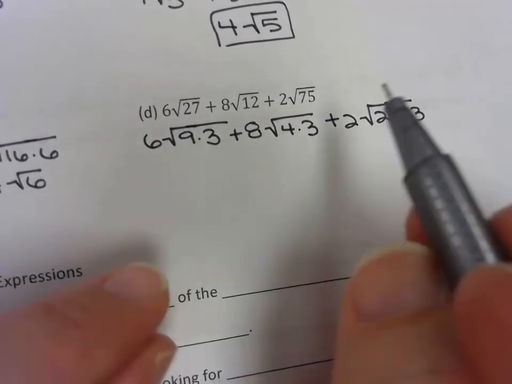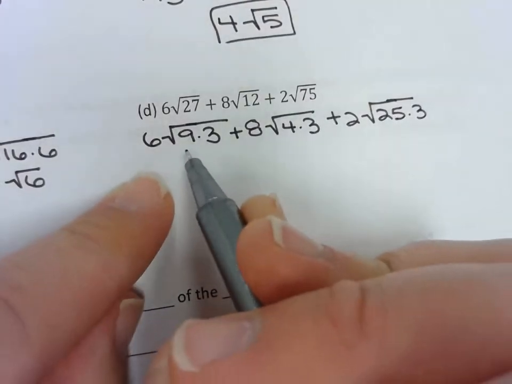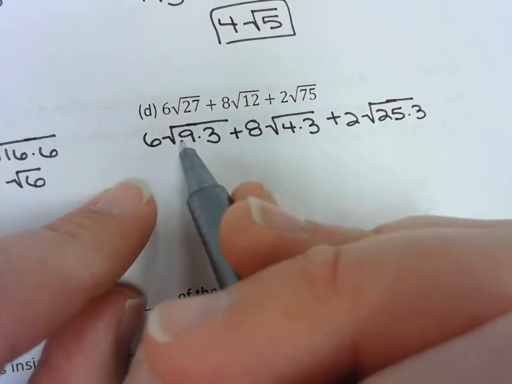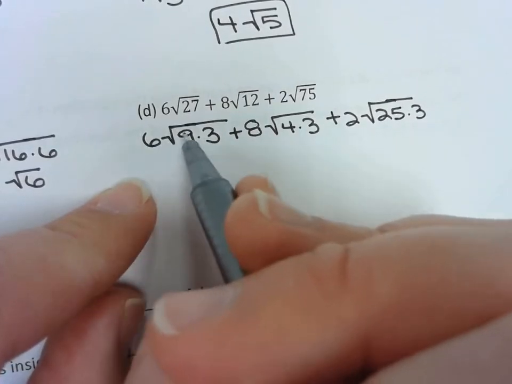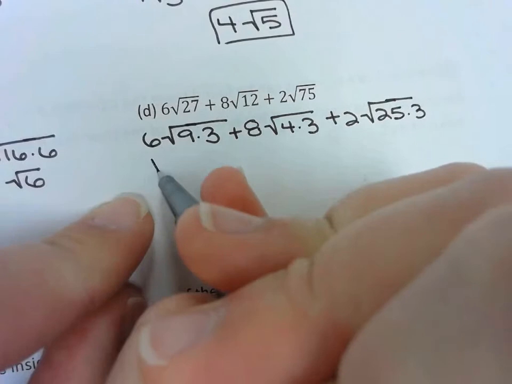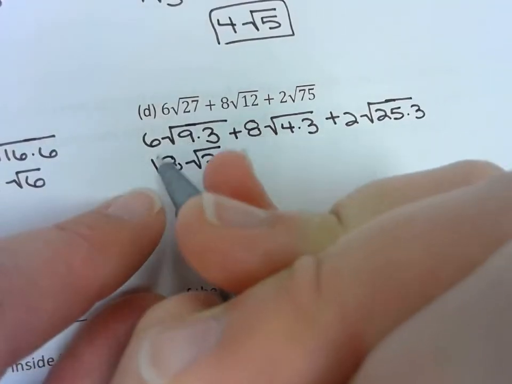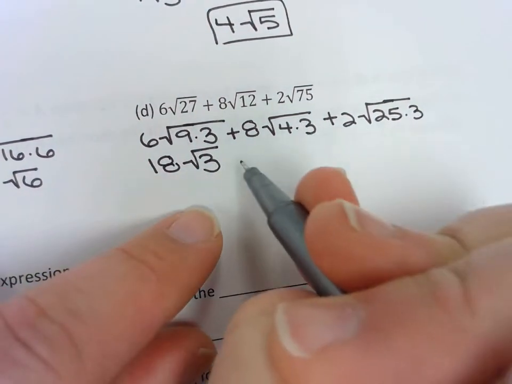Okay, square root of 9. The square root of 9 is 3. If I bring it out front, I multiply by the 6 that's already there. So 3 times 6 is 18. I still have a square root of 3 because I took the square root of 9 out front. So I still have a square root of 3.